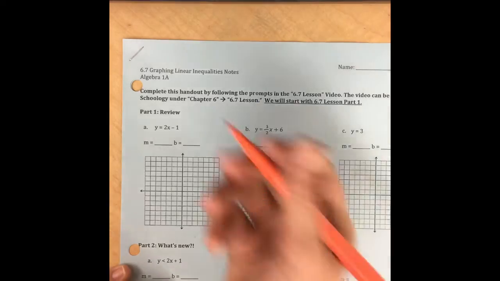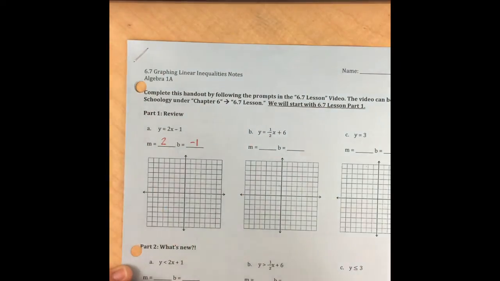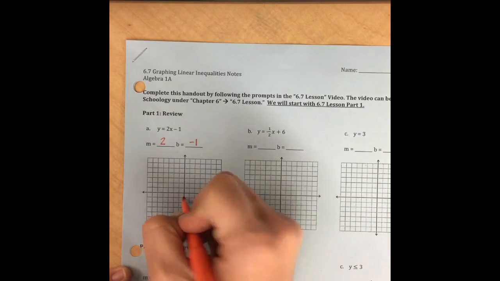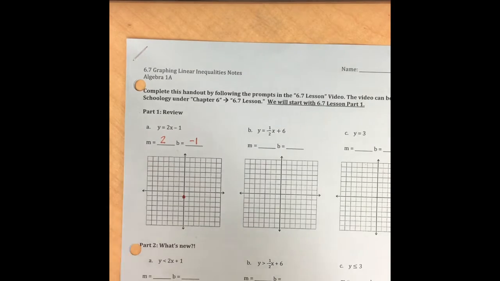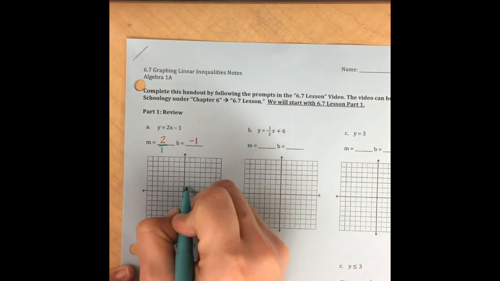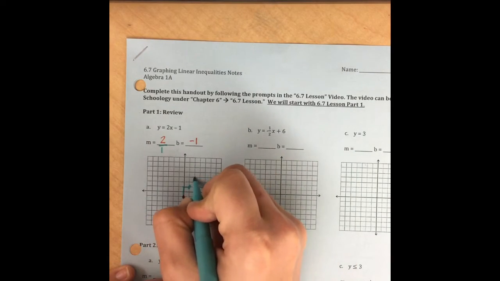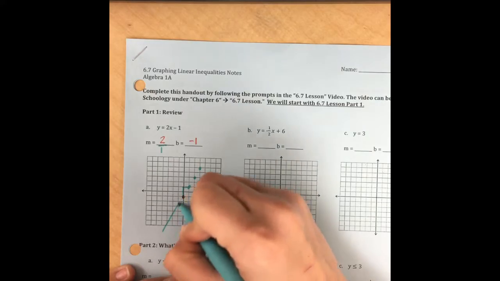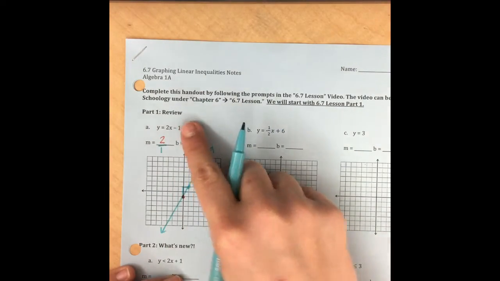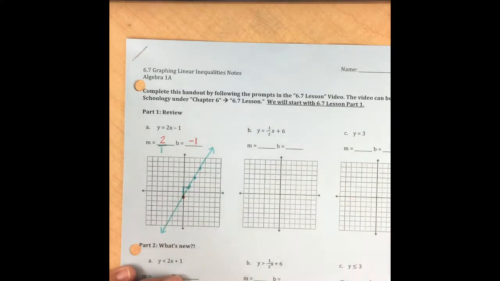So for part A, my slope is 2. My y-intercept is -1. Remember, when we graph, we always start with our y-intercept. So my y-intercept is -1. My slope is 2, which is telling me to go up 2, and I can put it over 1. Up 2, over 1. Up 2, over 1. So there's my graph right there. All the solutions to this equation are on this line.